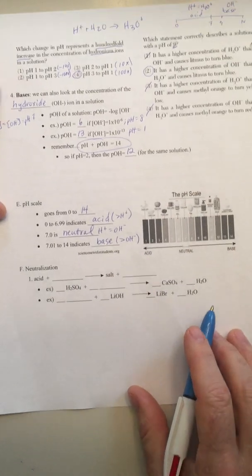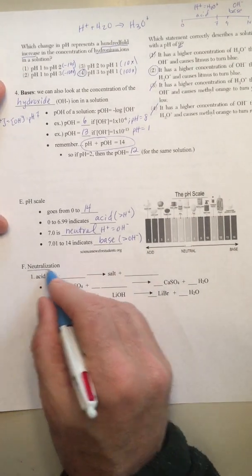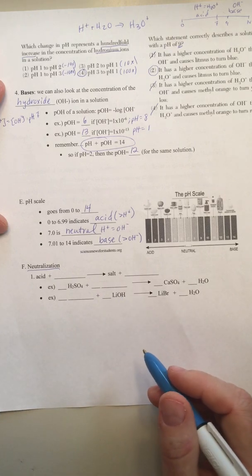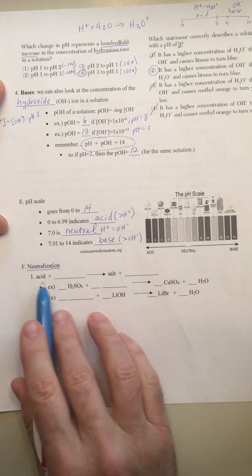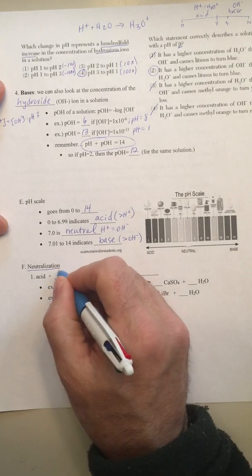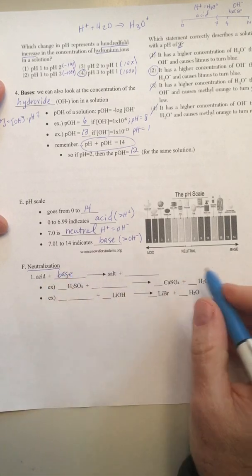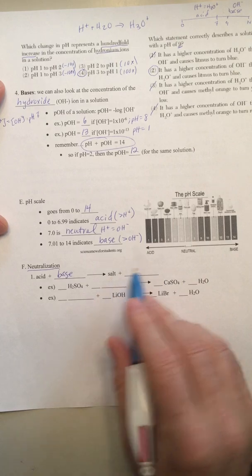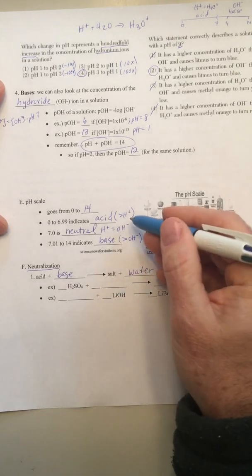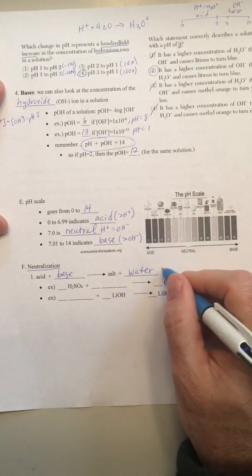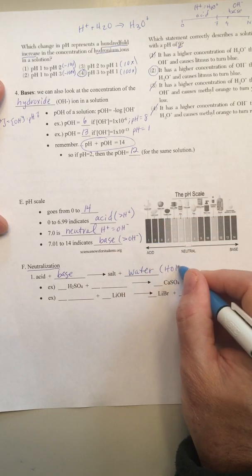And the last thing here is neutralization. This is a type of reaction, and it was one of the 5 reactions that we learned about already. So when we have an acid and we combine it with a base, every time we're going to get some sort of salt, and then the H and the OH will combine to form water.